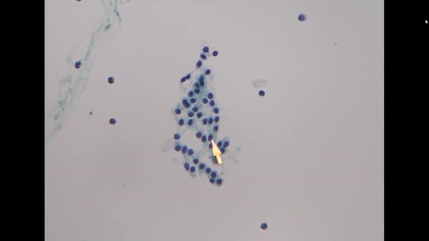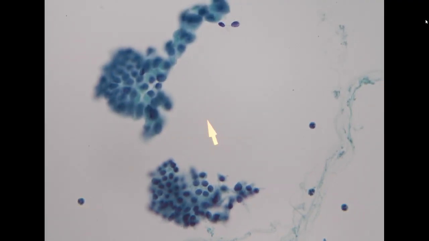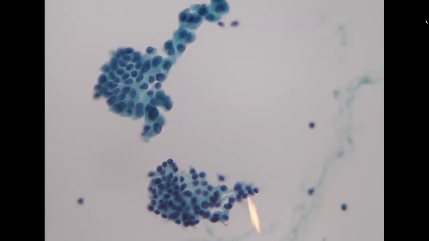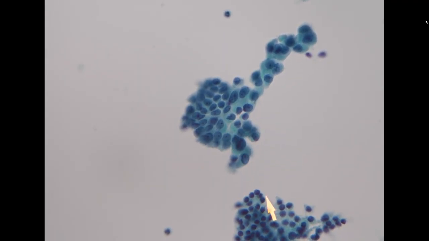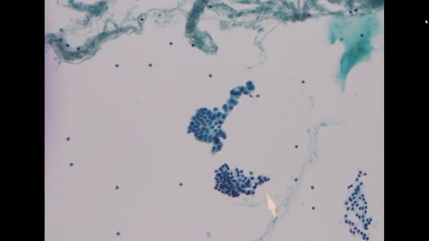But here you also see some benign-looking follicular cells. So this aspiration actually mixes quite a significant portion of benign follicular cells as well as a component of papillary thyroid carcinoma right adjacent to each other. So it gives you a very good contrast. But if you didn't screen the case thoroughly, if you only saw the benign one, didn't see the malignant one, you can probably call this benign.